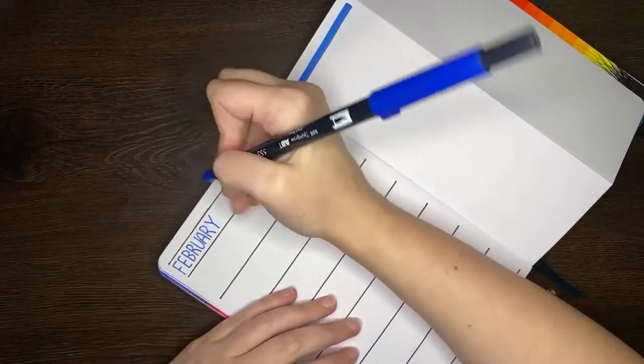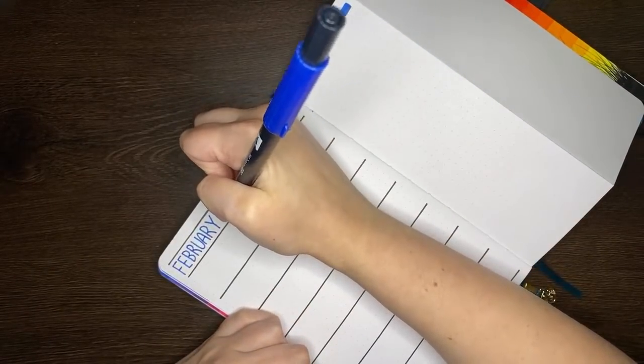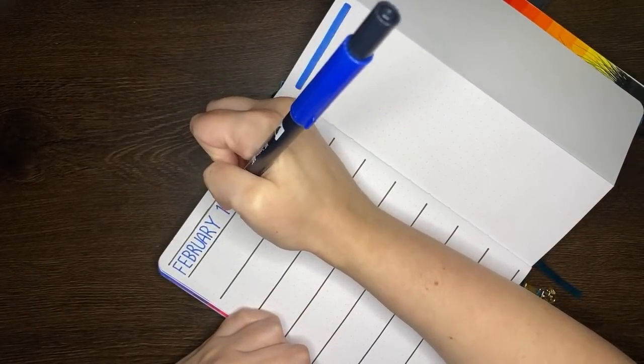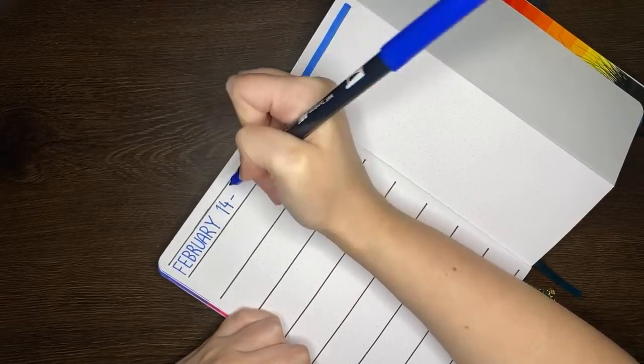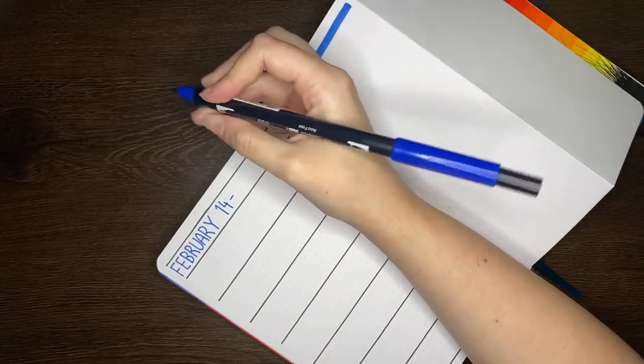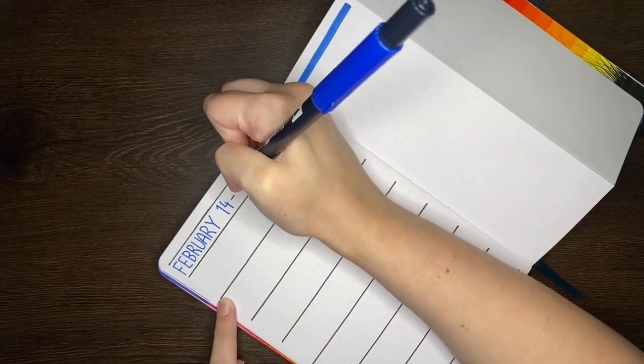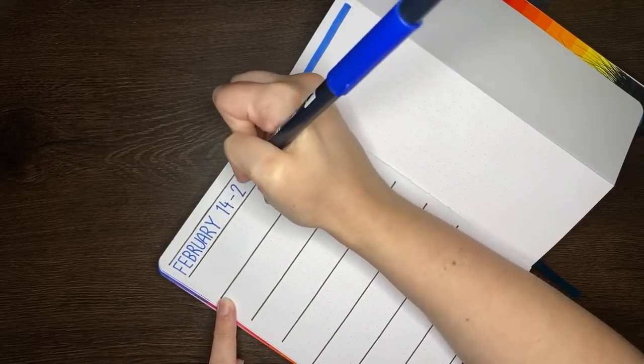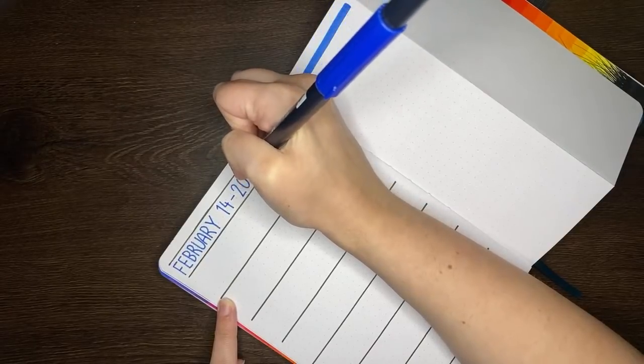February the 1-4 to the 20th. So I can do math in my head. 2022.